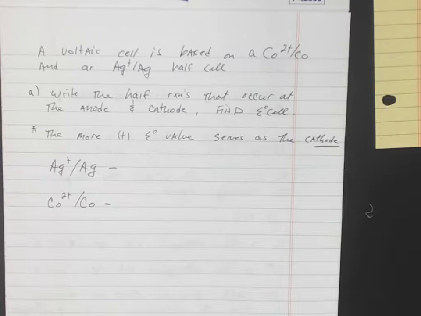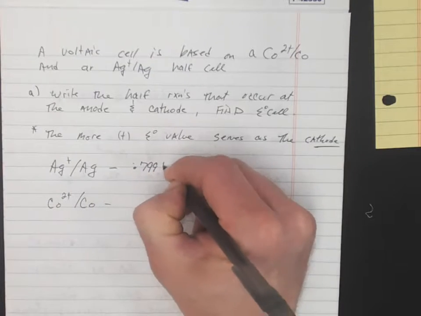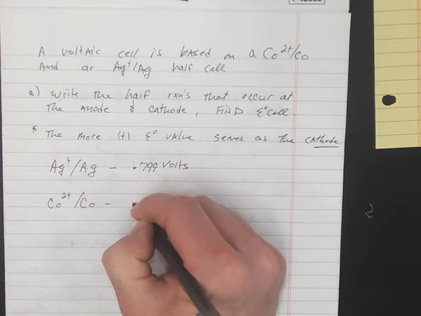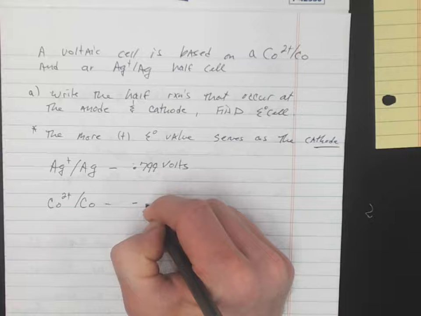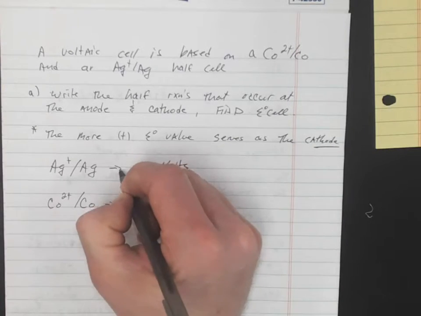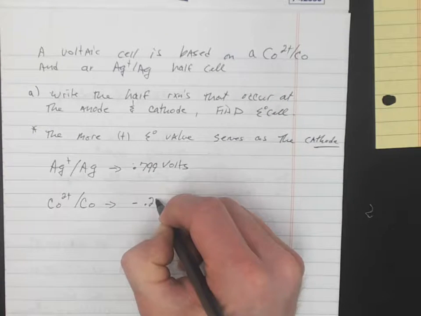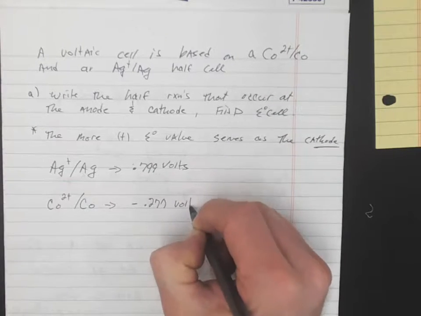So what do we find when you take a look at those? What are the E naught values associated with the silver ion and the cobalt ion? 0.799 volts, good, and negative 0.277 volts, good.